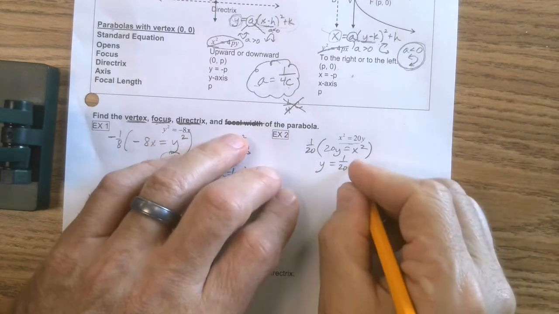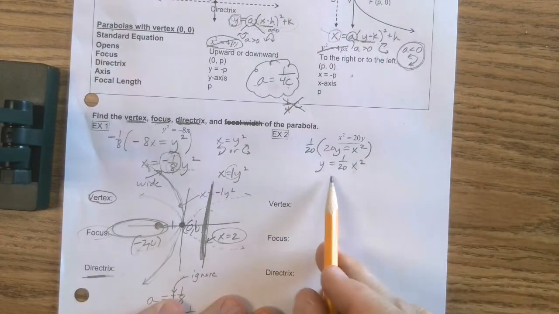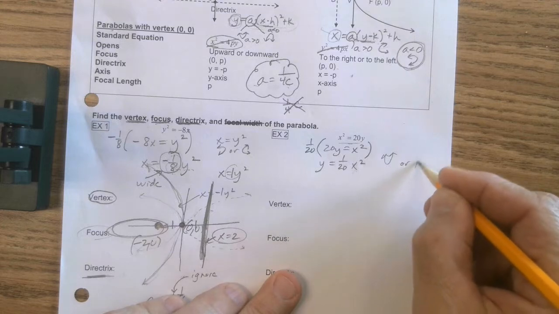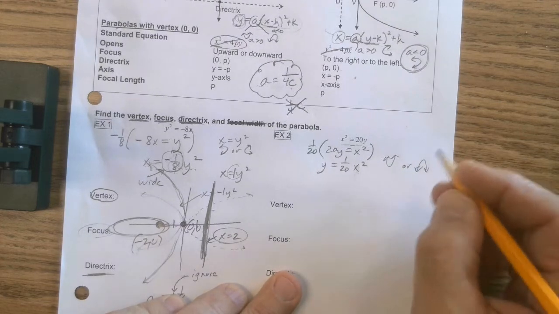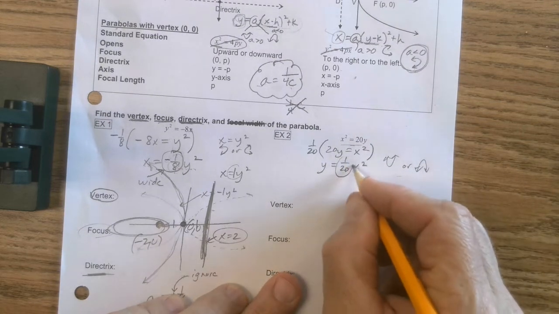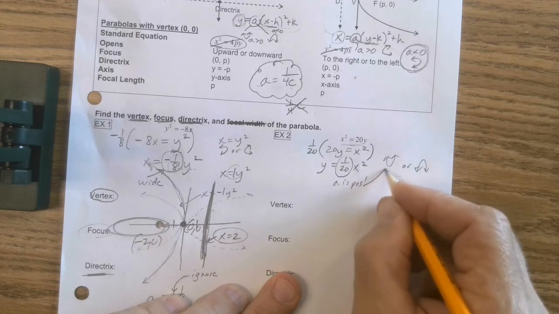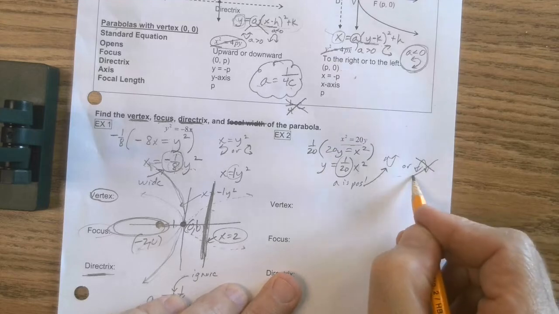1/20th x squared. Now, y equals x squared is going to either be like this or like this, depending on what a is. And here's my a. And a is positive, so I'm going to have a smiley face, not a sad face.